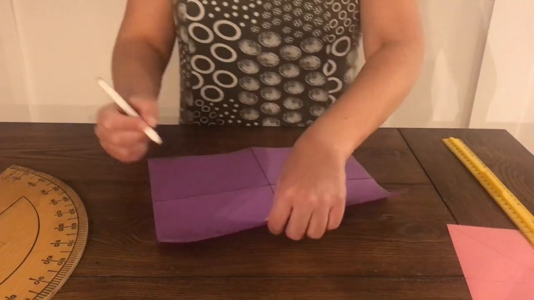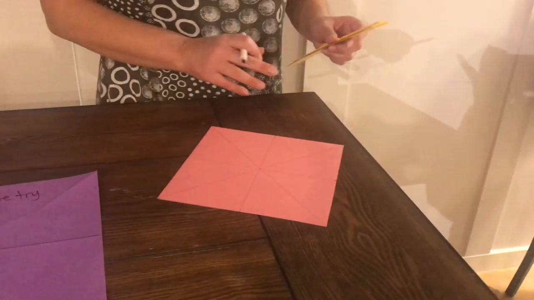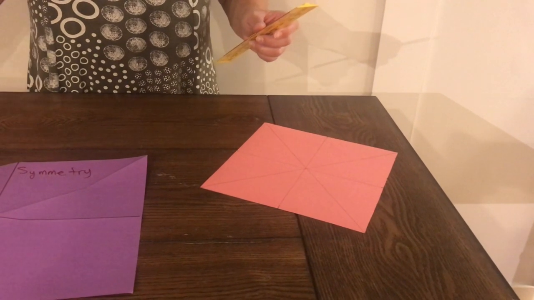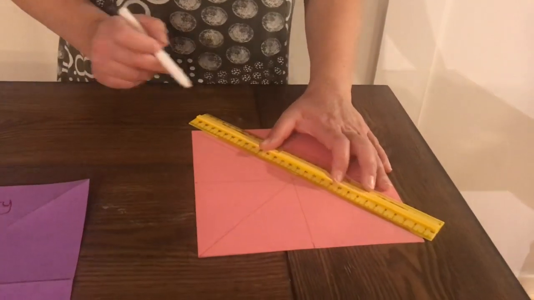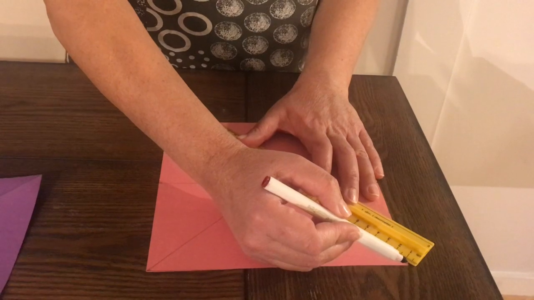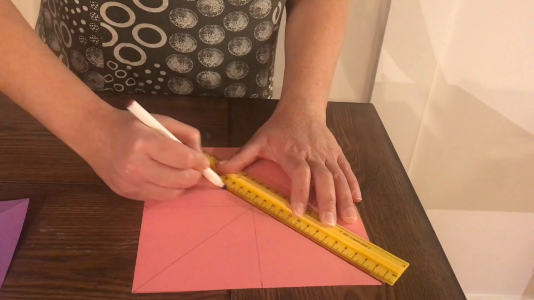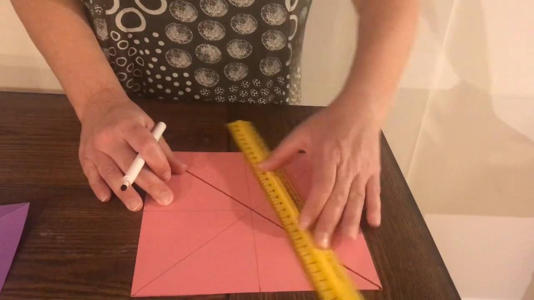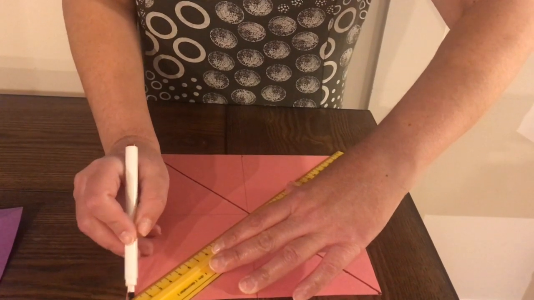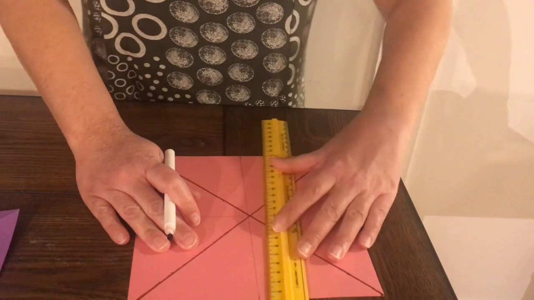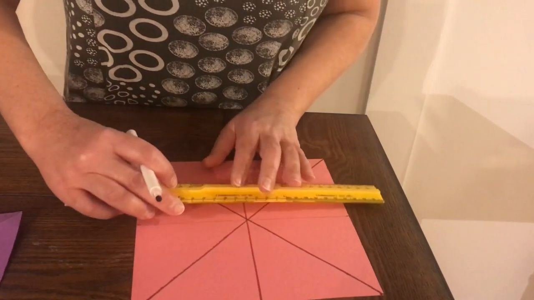Okay, now we're going to take a look at our square. And I've already put some lines there. So we're going to start with our diagonal line. A diagonal line, boys and girls, goes from corner to corner. So here we go with one diagonal line, a second diagonal line, a vertical line, and a horizontal line.